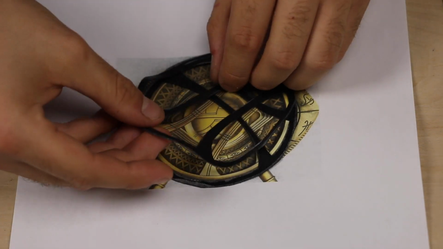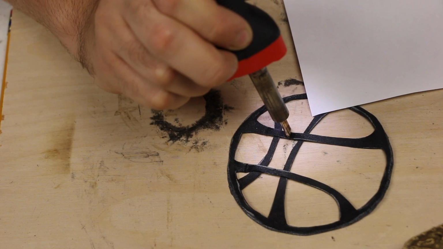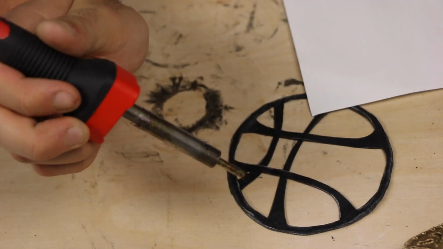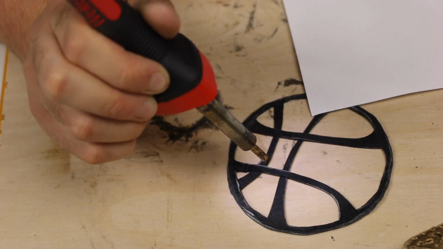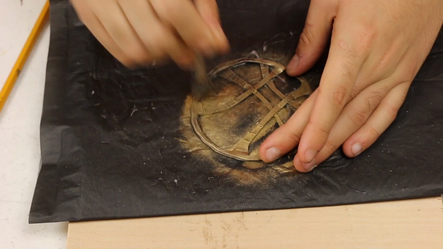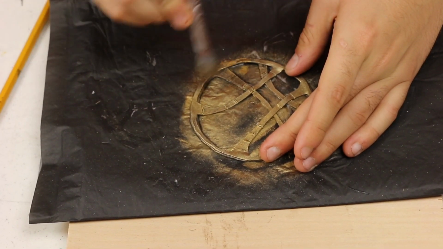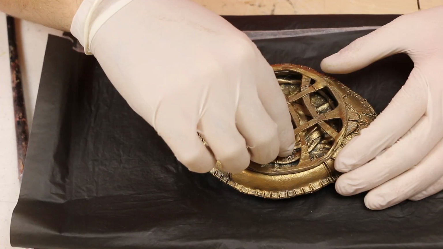I then stick the 2 pieces together by heating them up and then carve the little lines it has using the soldering iron once more. I then go ahead and paint this black and then gold, and then once that is done, I take a little bit of super glue and just glue it into place like so.